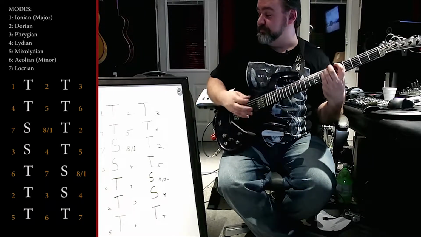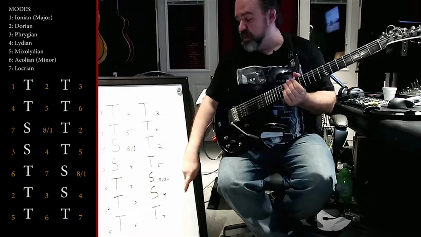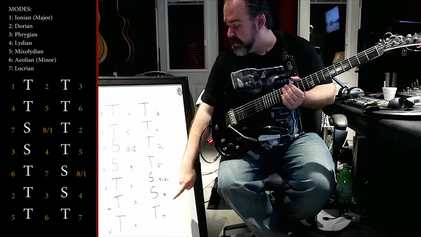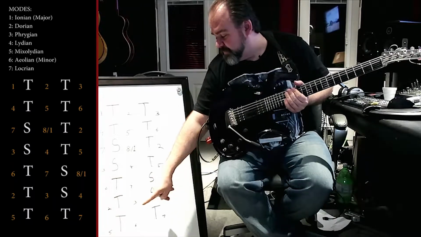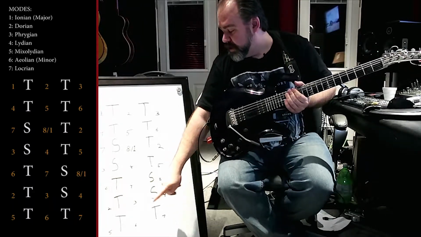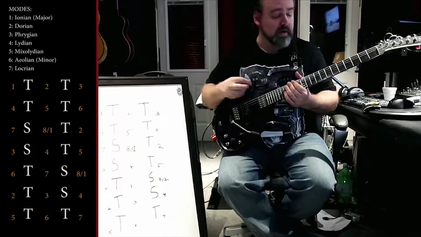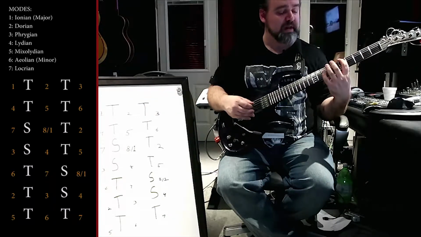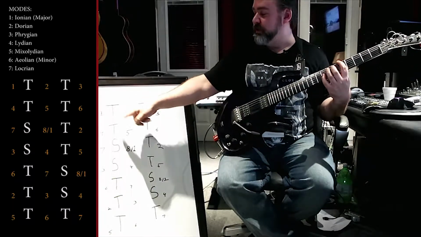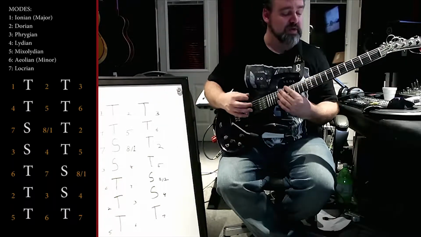That's our A Lydian. Next, this one actually is very important. This is a Mixolydian. Starting from the fifth, starting from your tone shape before the major tone shape. It's kind of easy to remember, especially if you play the major scale a lot. And it's 3 tone shapes in a row.